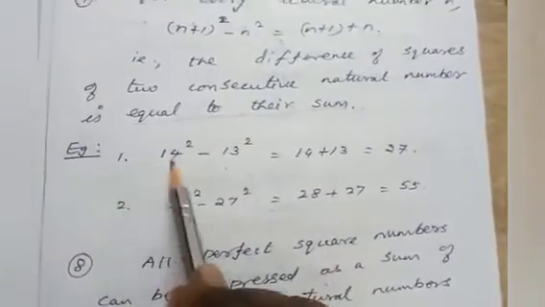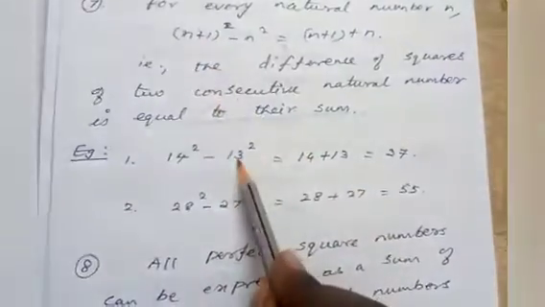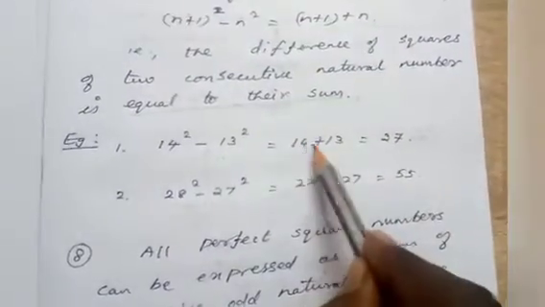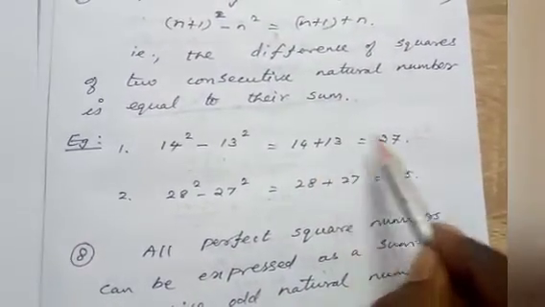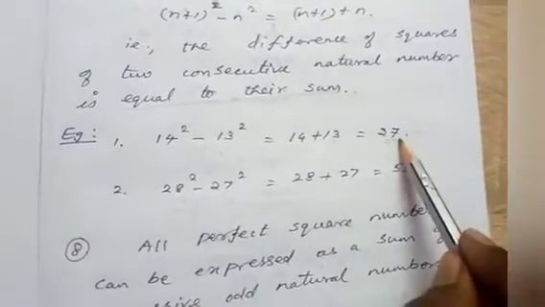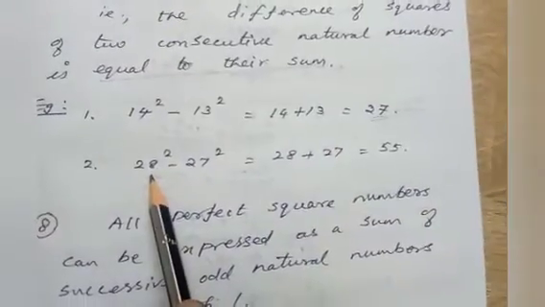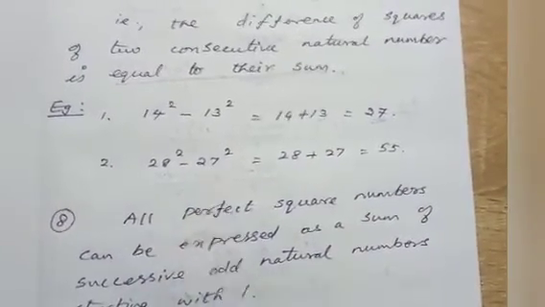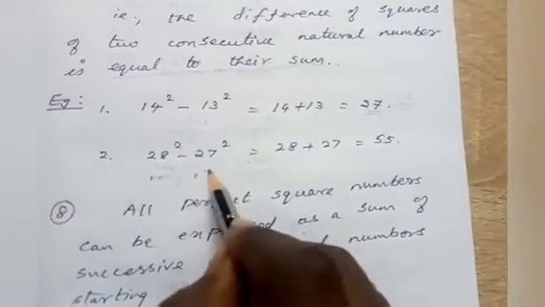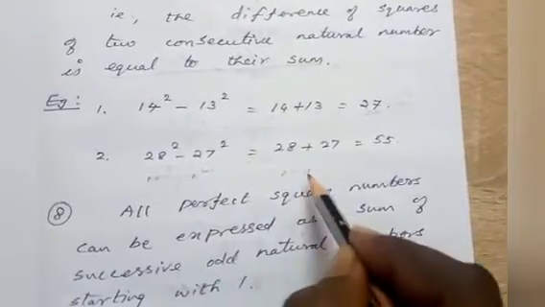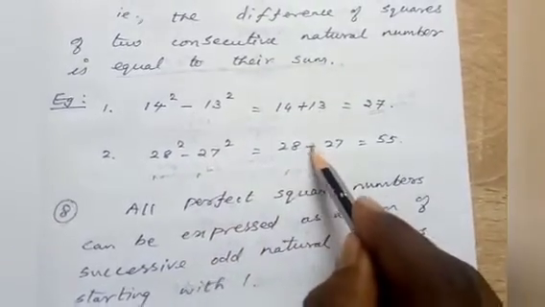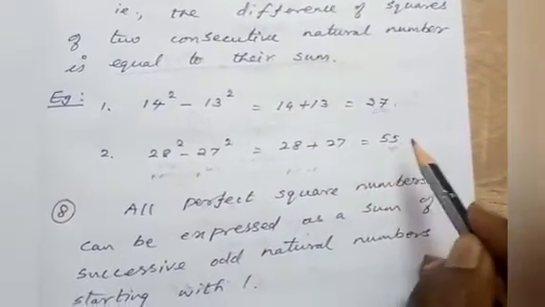For example, 14 squared. So 14 is n plus 1 and n is 13. So 14 squared minus 13 squared is equal to 14 plus 13, which is equal to 27. So 14 squared minus 13 squared, the answer is 27. So the next one is 28 squared minus 27 squared. This is for (n plus 1) squared minus n squared, so the answer is n plus 1 plus n. So 28 squared minus 27 squared is equal to 28 plus 27, which is equal to 55.